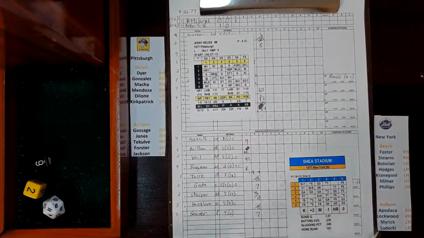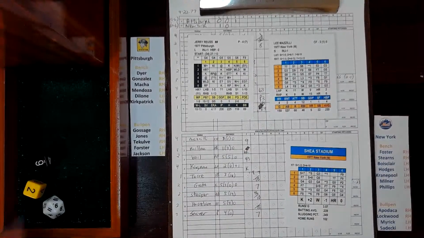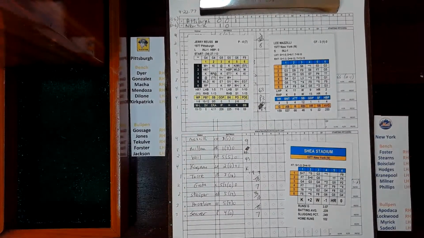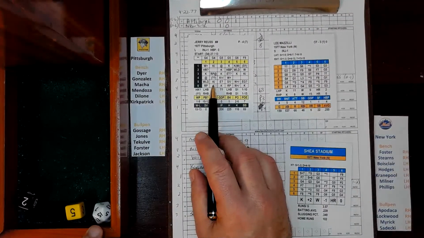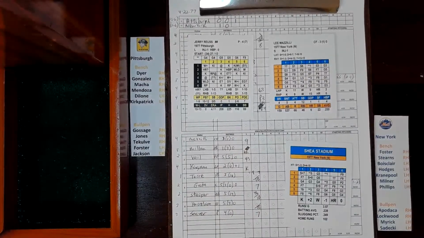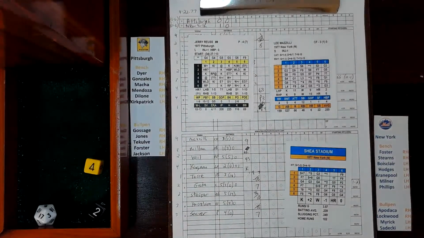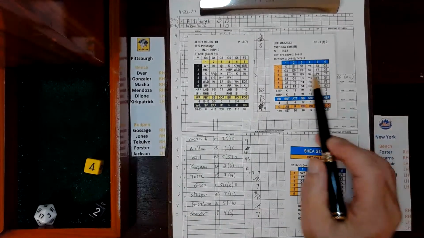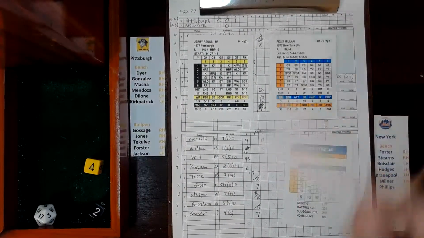And Lee Mazzilli, top of the order, starts things off for the Metropolitans. 2-5, and that's a strikeout chance. 15, though, is too high. Oops. So Mazzilli will bat. And let's see, Mazzilli, 2-4 is a ground ball to first. Oh, the pitcher, should say, 1-3 on the ground out.